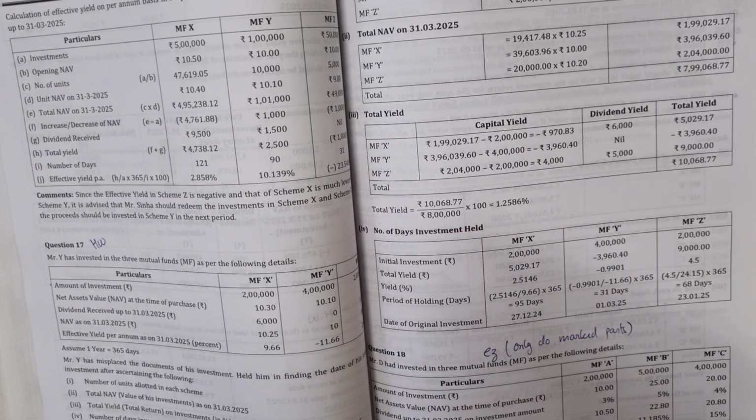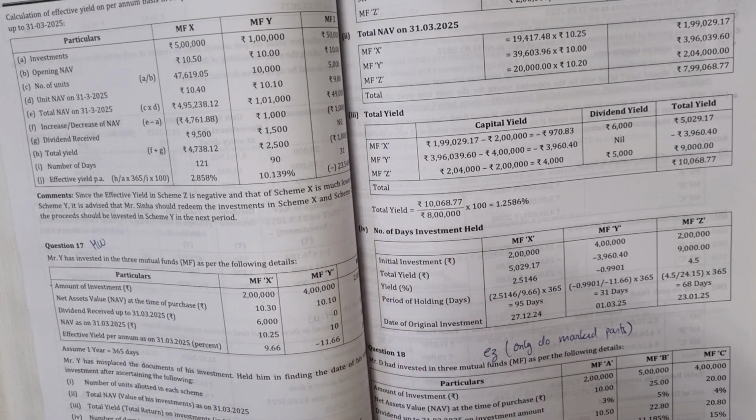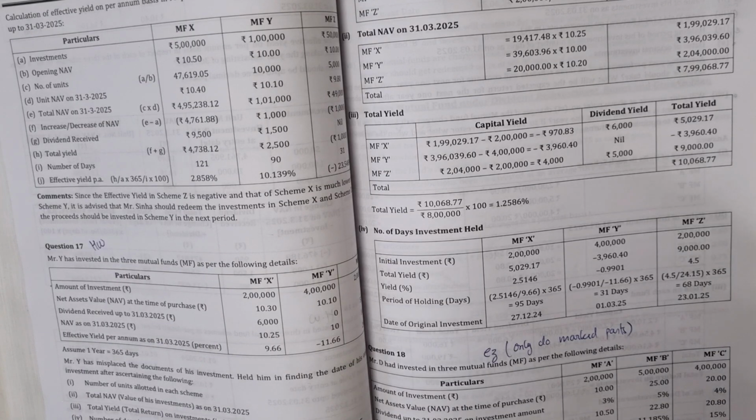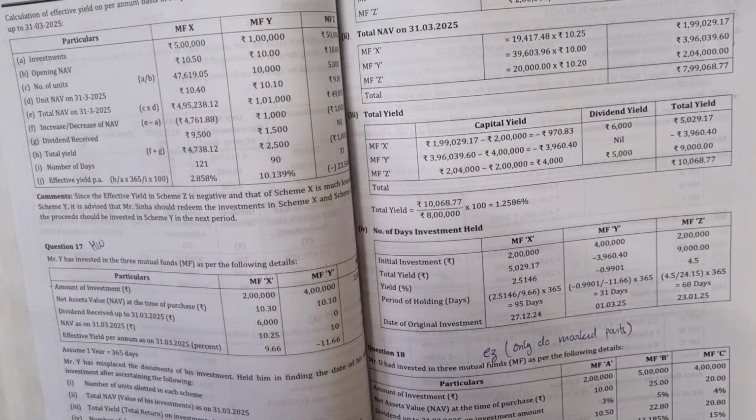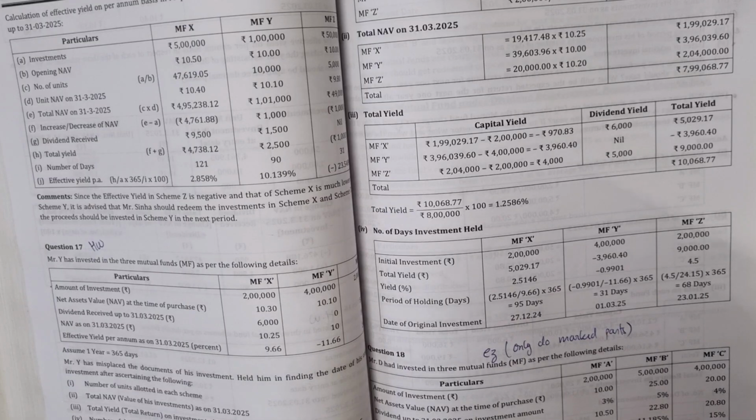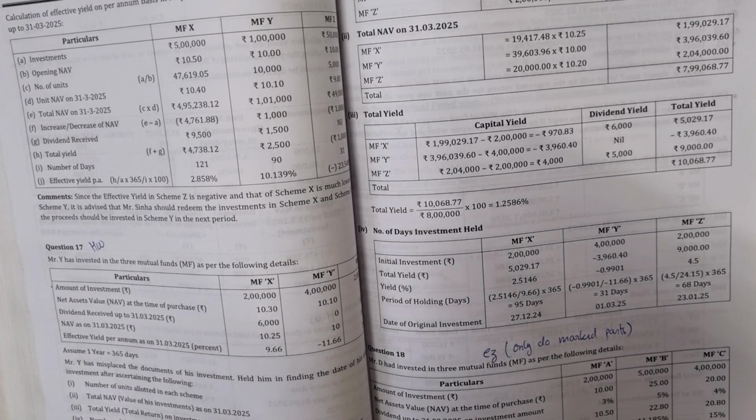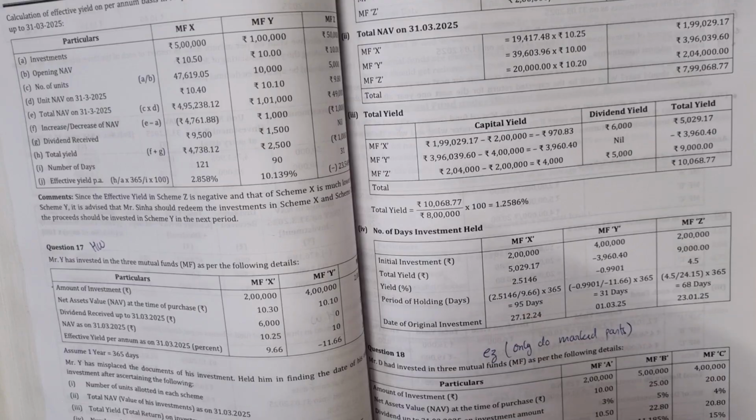Mr. D has invested in 3 mutual funds as per the following details. Amount of investment is 2 lakh, 5 lakh and 4 lakh. NAV at the time of purchase is 10, 25 and 20. Dividend is given. NAV as on 31st 3 2025 is given, and annualized yield also is given in the question. So what we need to do, we'll see.